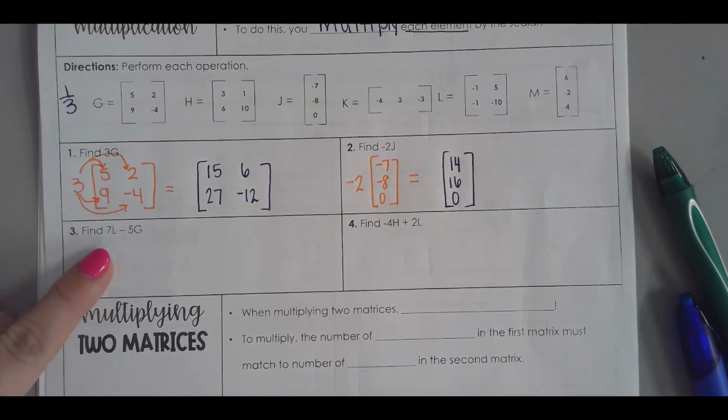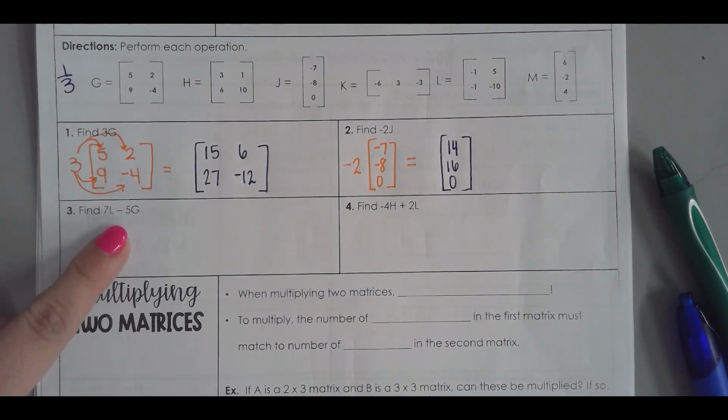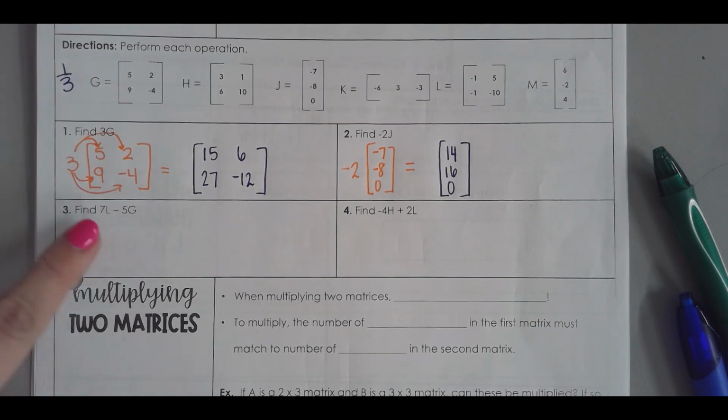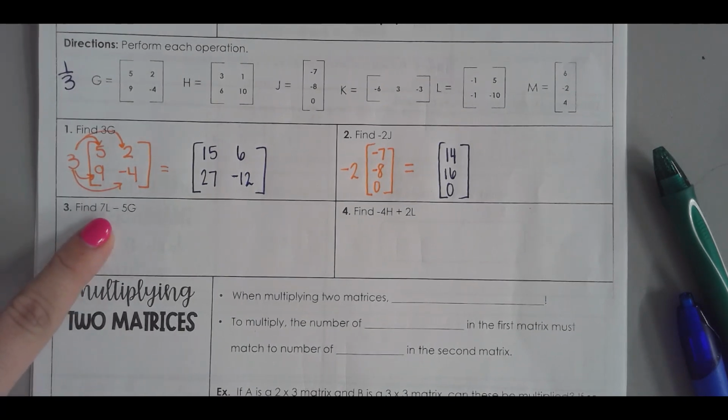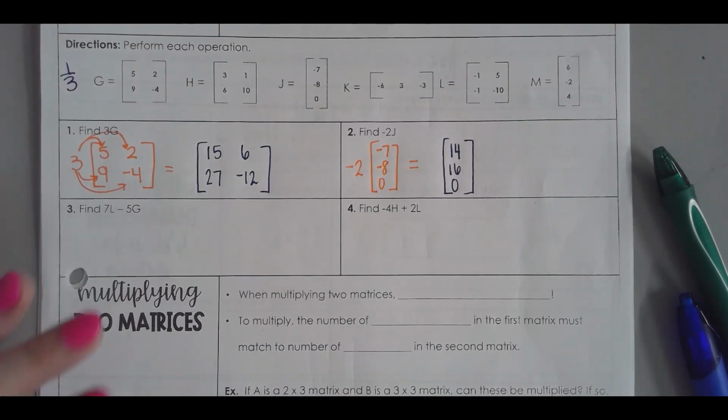Number 3 is 7L minus 5G. So what we're doing is multiplying matrix L by 7, multiplying matrix G by 5, and then subtracting those two matrices.